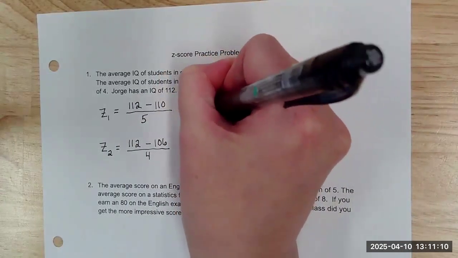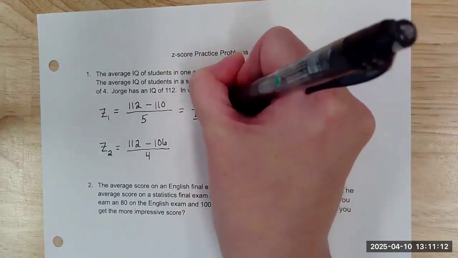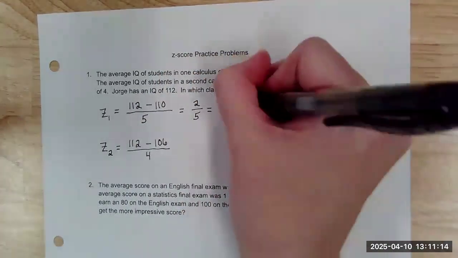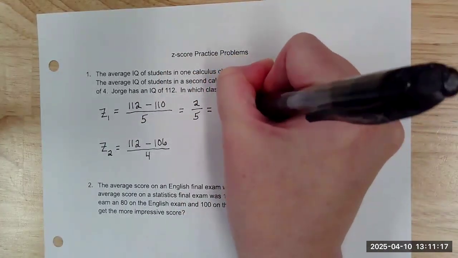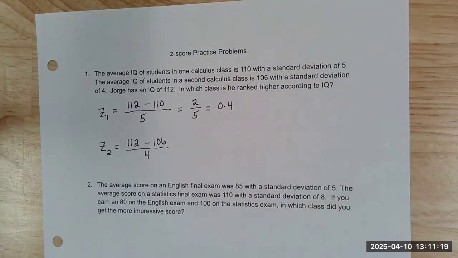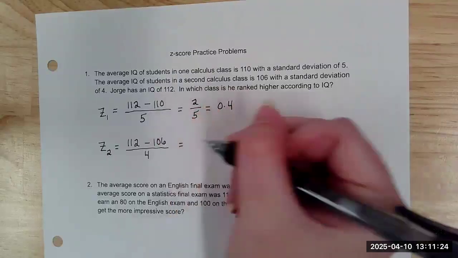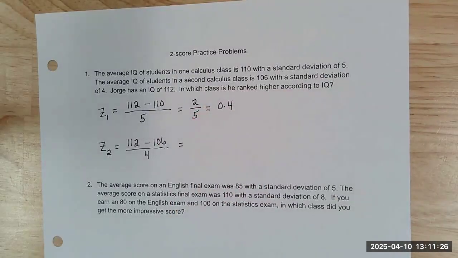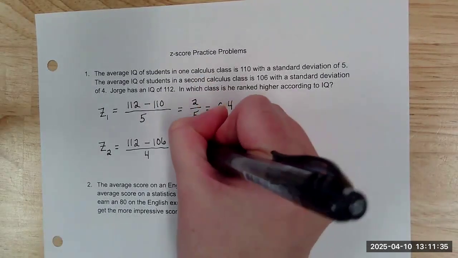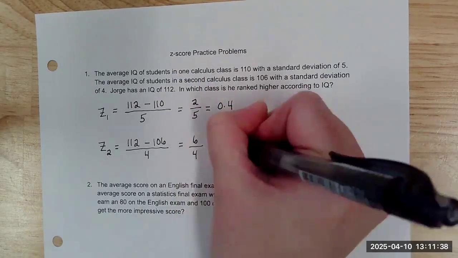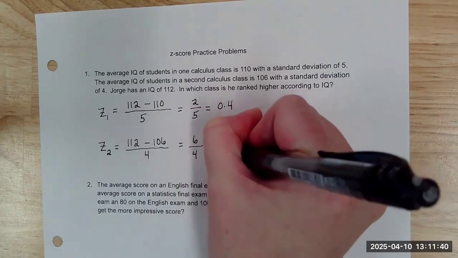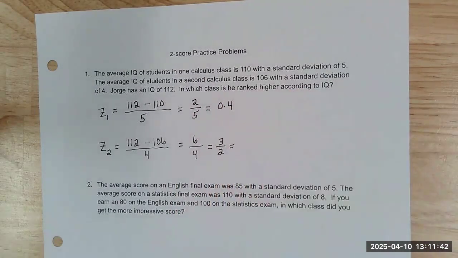This one is 2 over 5, which would be 4/10. I just did some magic there without a calculator. What? Yes. So in this problem, we're assuming that the one calculus class is a population, like each one is a population? Yeah. Good question. Otherwise, we can't do this problem. Yep. This one we have 6 over 4, which is 3 over 2, which is 1.5.